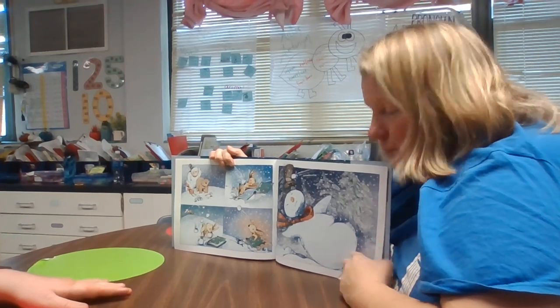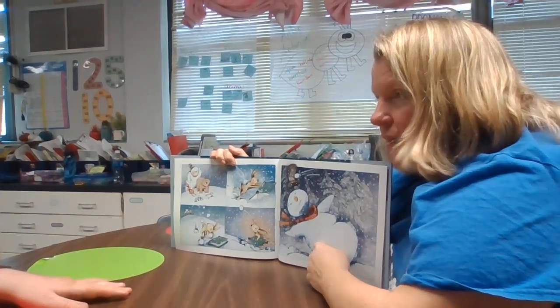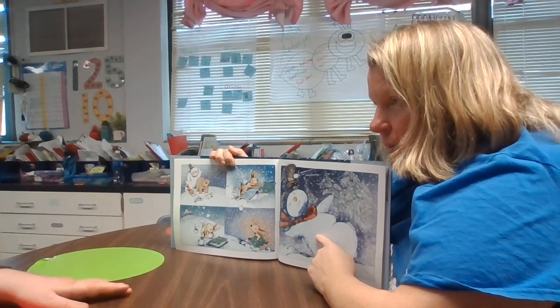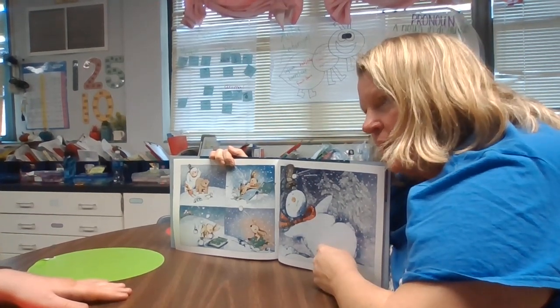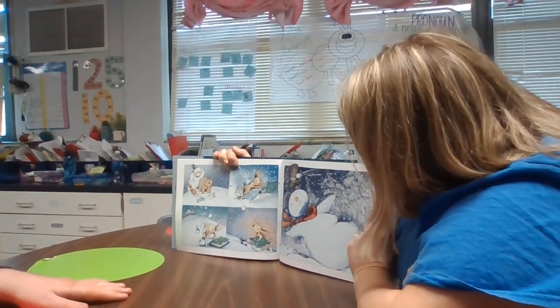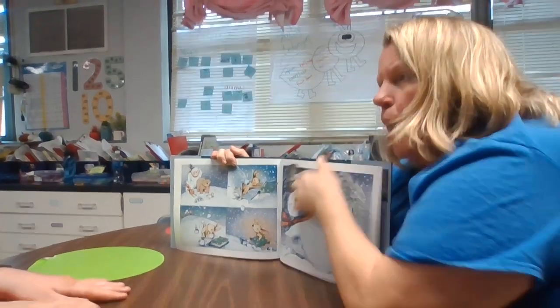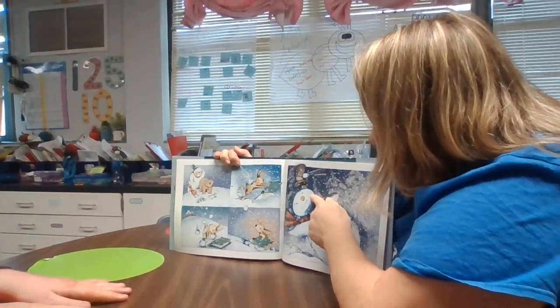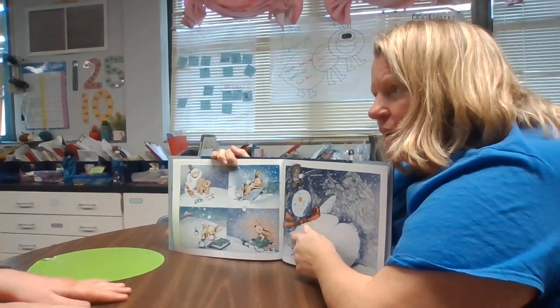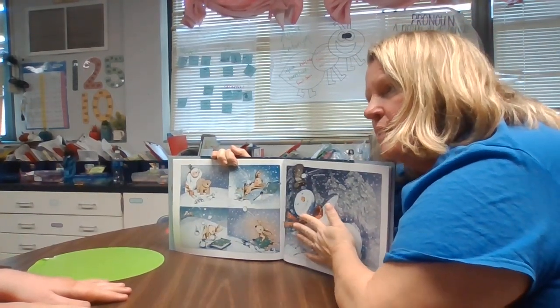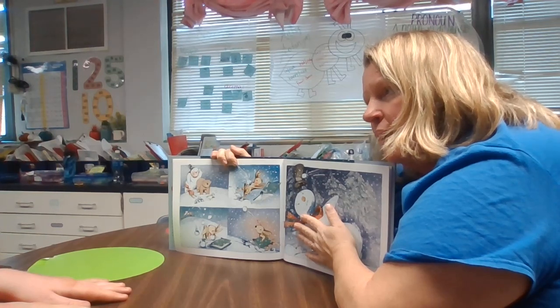Where did the bunny's snowball land? On the snow. On what part of the snowman? It hit his belly? No, the hat. The hat. But what happens to the hat then? It blows away. What's going to happen to the snowman if his hat goes away?